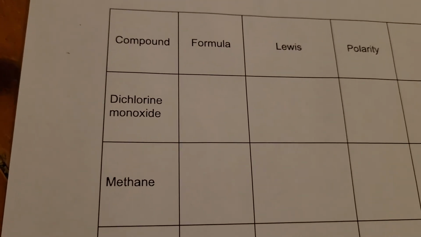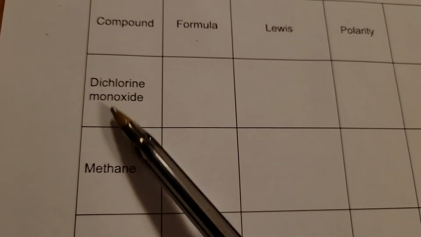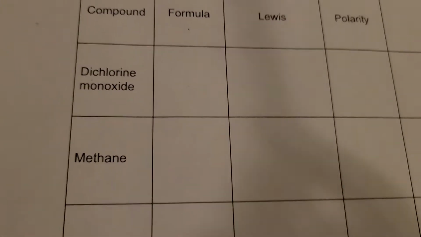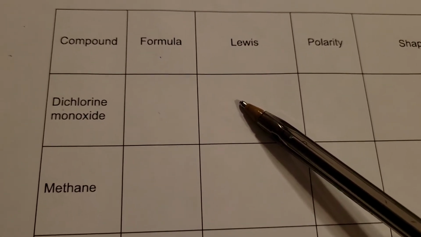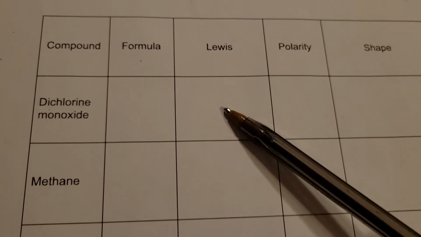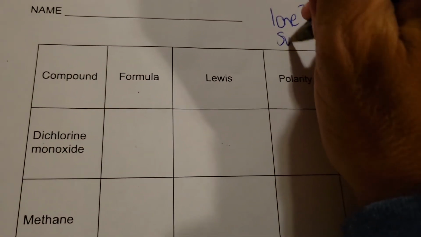Okay, so the first thing you'll do is write what the formula would be. So if it's dichlorine monoxide, you'll write what the formula is, like H2O, NH3, CCl4, whatever the formula is. Then you're going to draw the electron dot. So these 2 pieces you should definitely be able to do. Then you're going to look: does it have any lone pairs? Is it symmetrical?